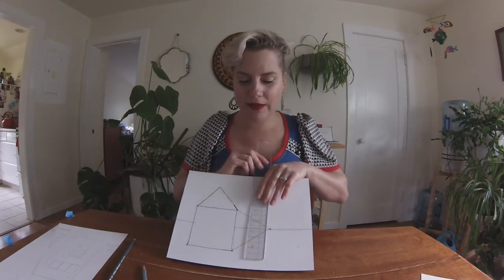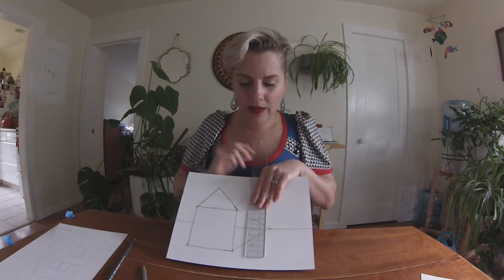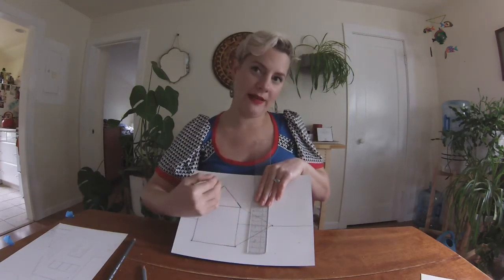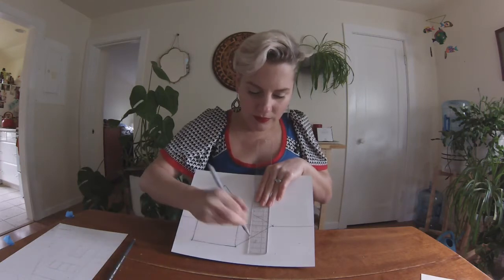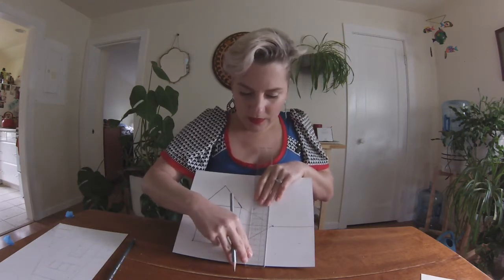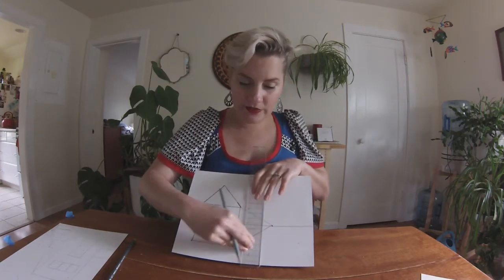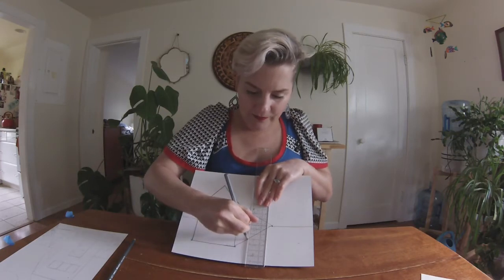So, I want my house to be about that long. And just try to keep this line that you're making parallel to this line. So again, you can put it anywhere in here. So you could have a real shallow house or a real deep house. I'm just going to cut it off right about here.